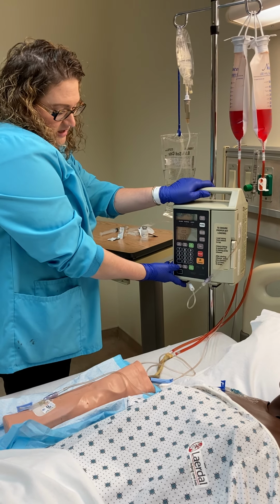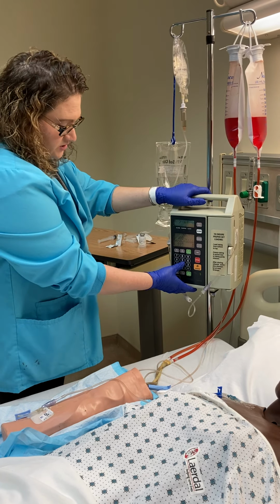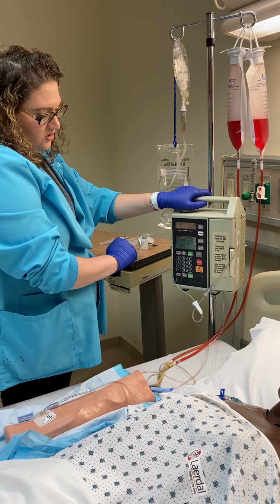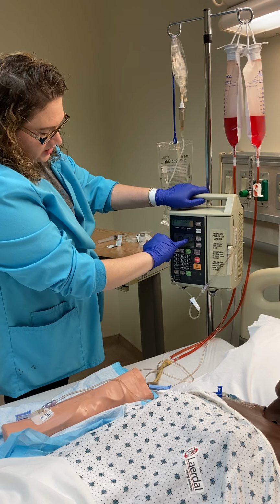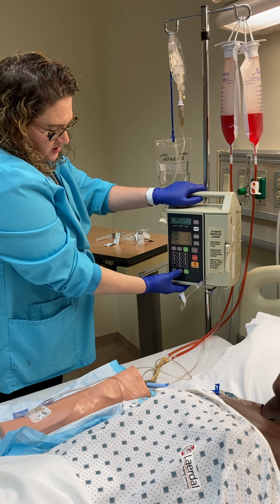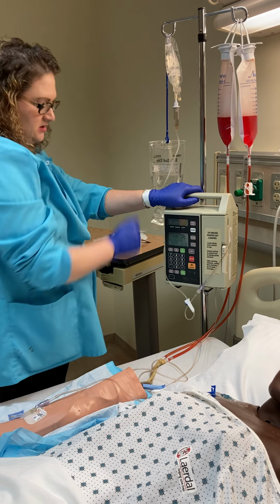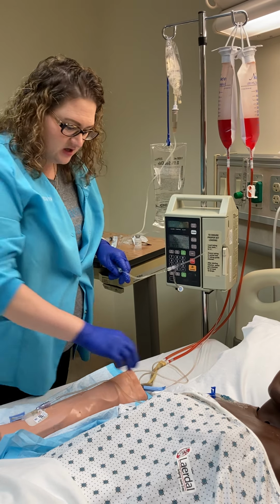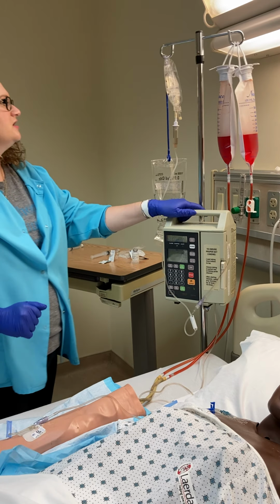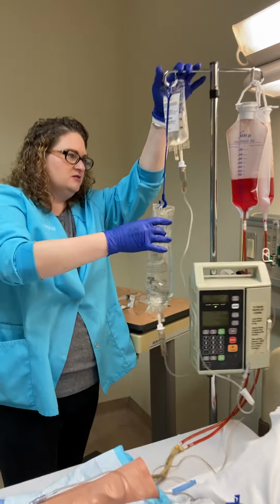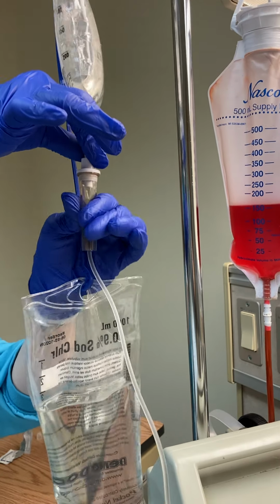Now I'm going to go to secondary rate and this is going to be for the vancomycin. And I said we were going to do 200 mLs over 1 hour, 60 minutes. So I have 200 mLs per hour in the first one. Then my volume to be infused, VTBI, is 200, which is the whole bag. I make sure everything is nice and unclamped, and it is. And then I'm going to hit secondary start. And what I should see is drops up here in this chamber.